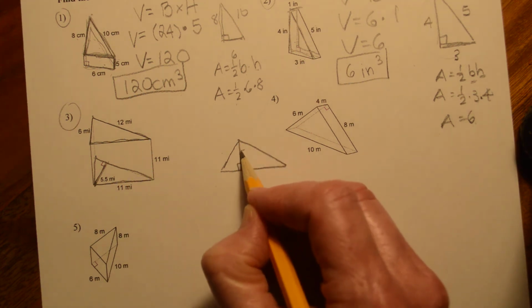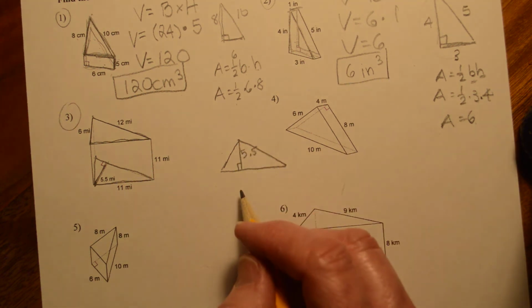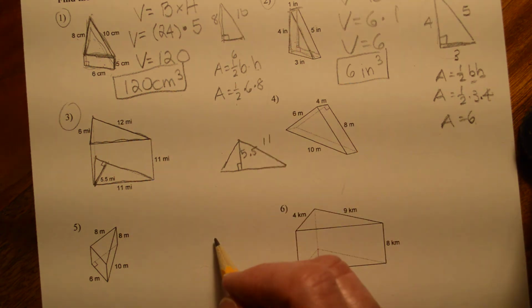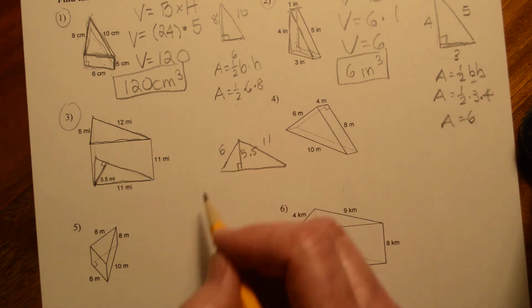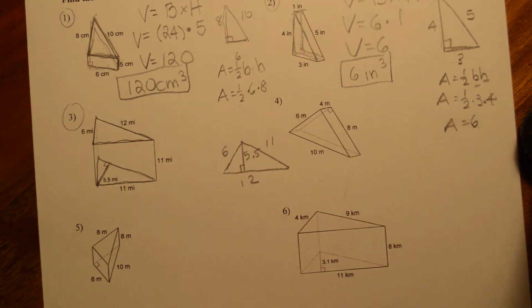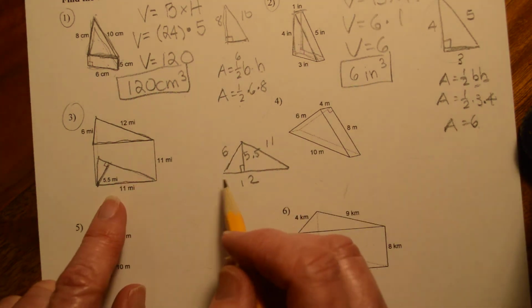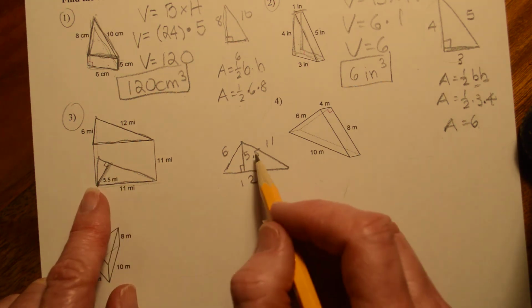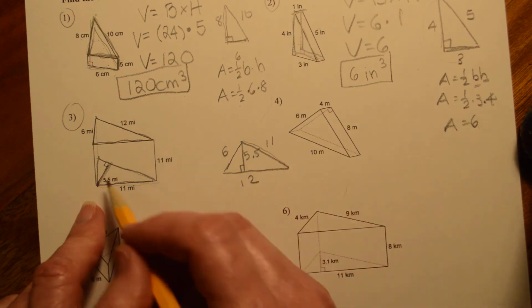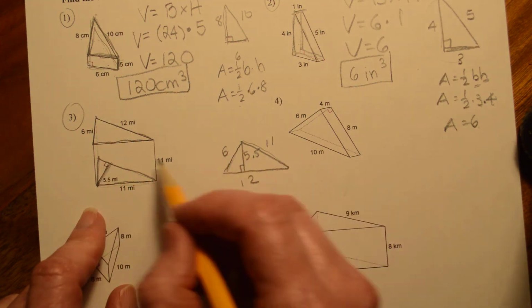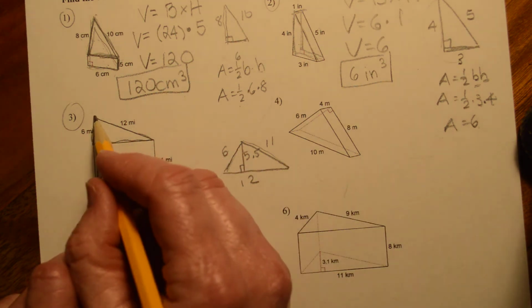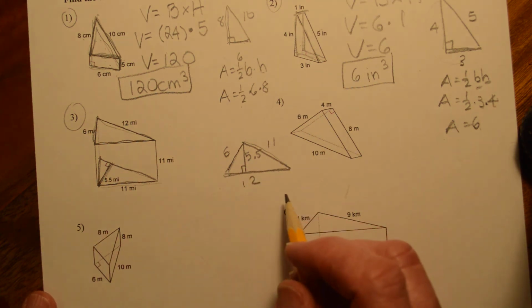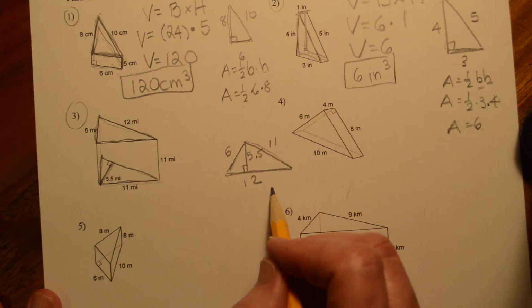So this is 5.5. This is 11. This is 6, and this is 12. I'm just getting these measurements from this picture. So here's our 5.5. Our long side of this, right here, is 11. The short side is this 6 that they give us up here, and this is the 12. Not all of these are relevant to us, but we'll pick the ones that are important.